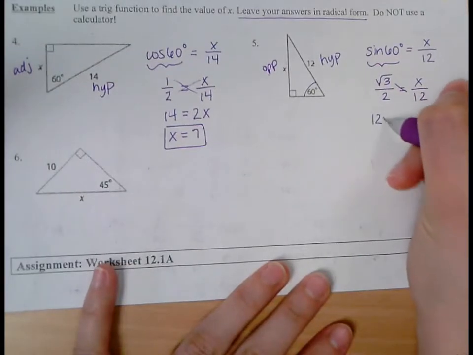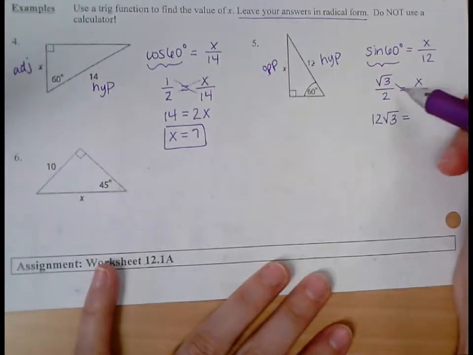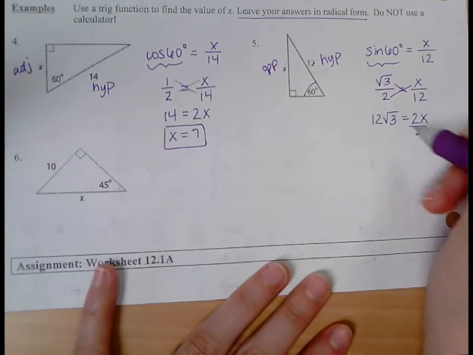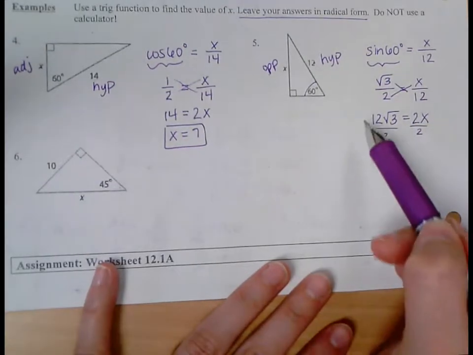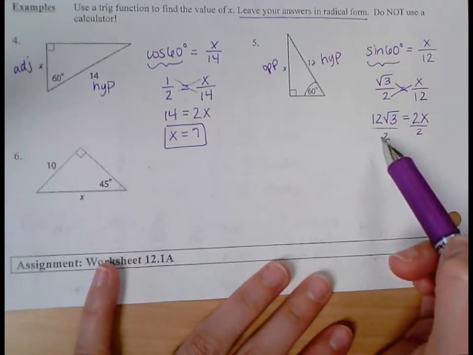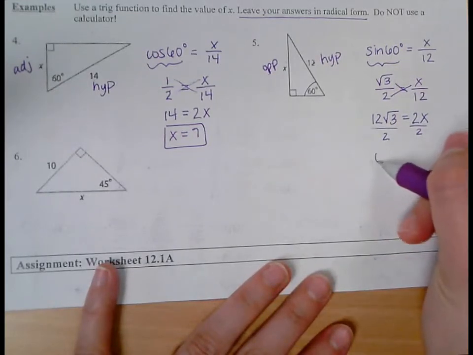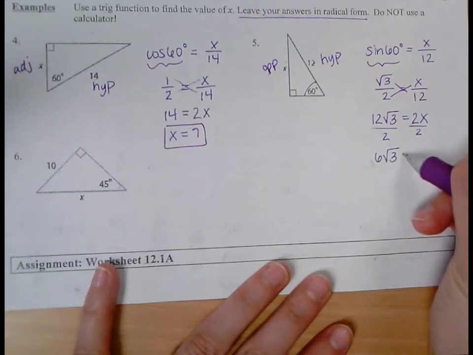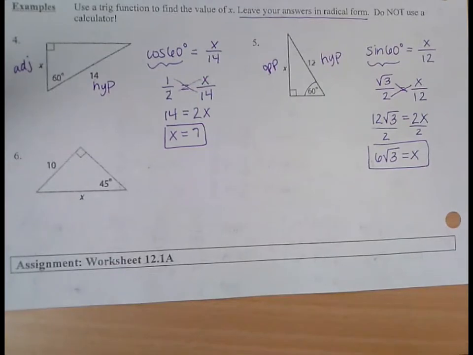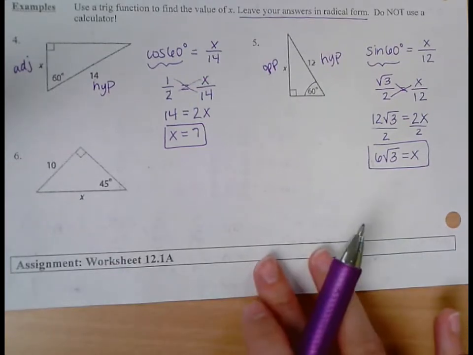That would just be 12 square root 3 equals 2 times x. Divide each side by 2. And here I can divide the 12 by 2 since that's not in the square root. So that becomes 6 square root 3. And that is my exact value of x. Okay, so I'm looking for your answers in that form, not in decimal form.